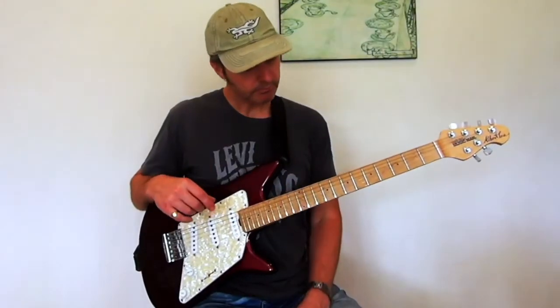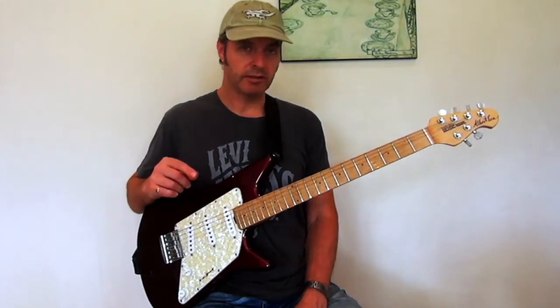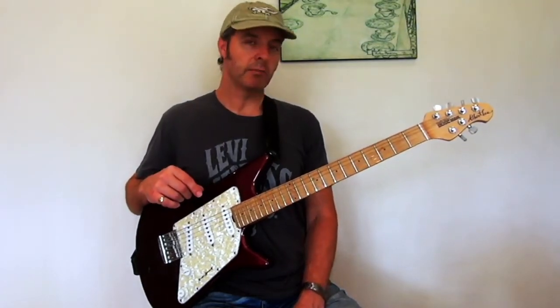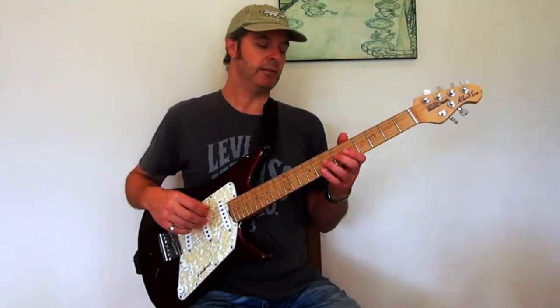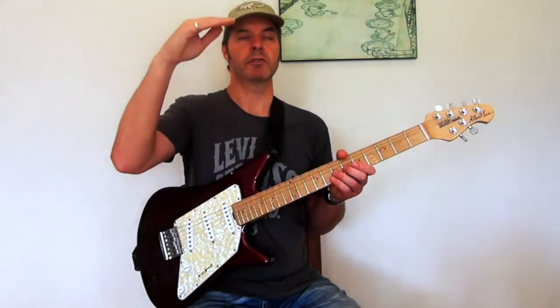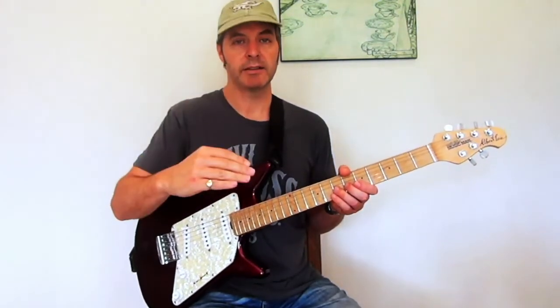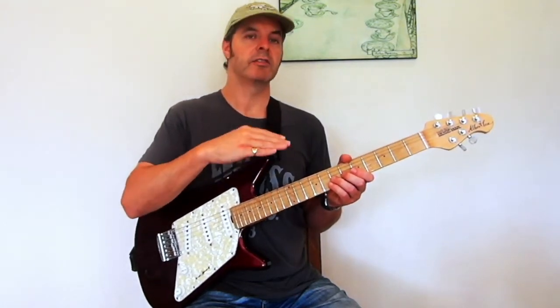Next one is similar to something we did earlier, similar to the release. This one's called a prebend. And what happens with a prebend is, instead of doing the standard thing where you play a note and then push the string up and then maybe let it come down again for the release, a pre-bend is where you play the string after you've bent it.